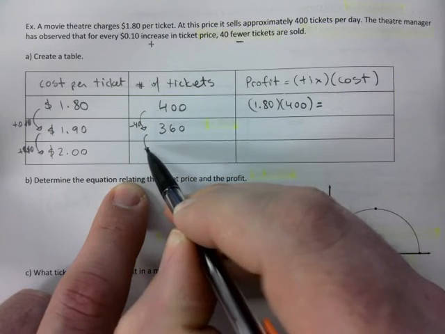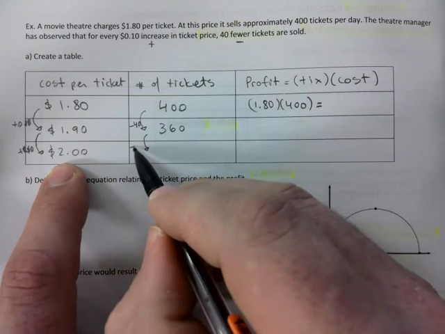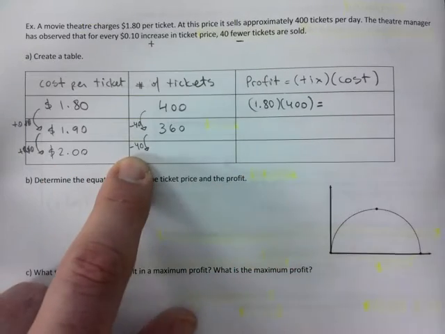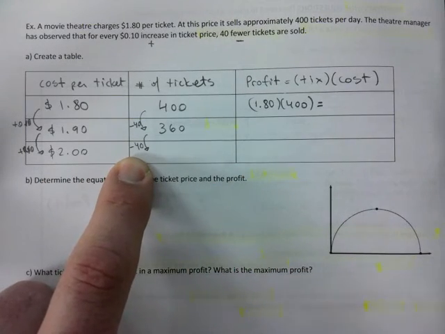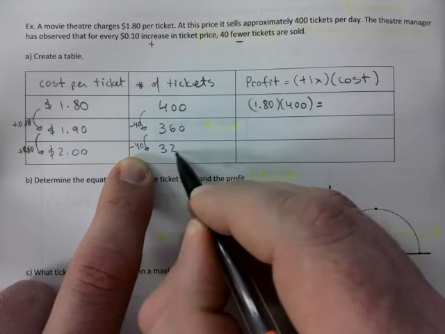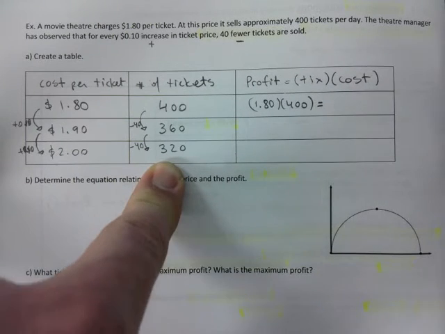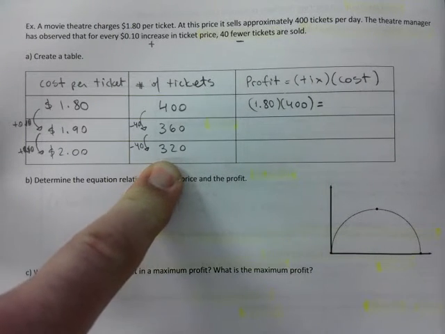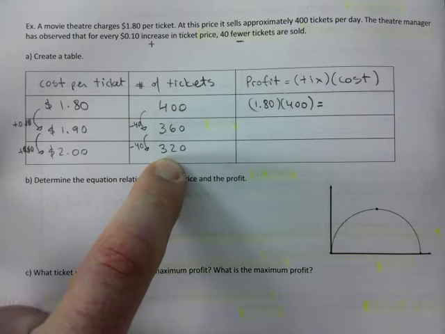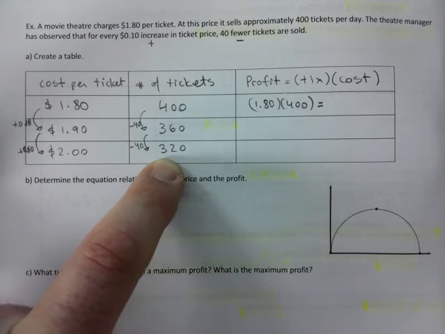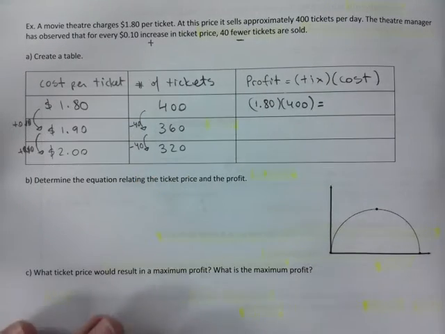On a subsequent increase in price, you would sell 40 fewer tickets again. So that gets you to 320. Please take your time to fill these in. If you get it wrong even by 1, you get a completely different equation because it's going to try to fit those points, right?